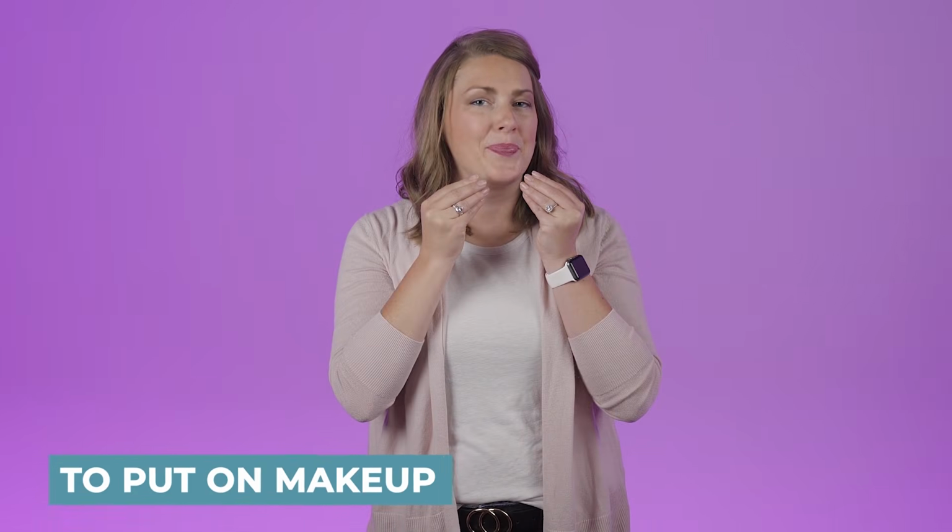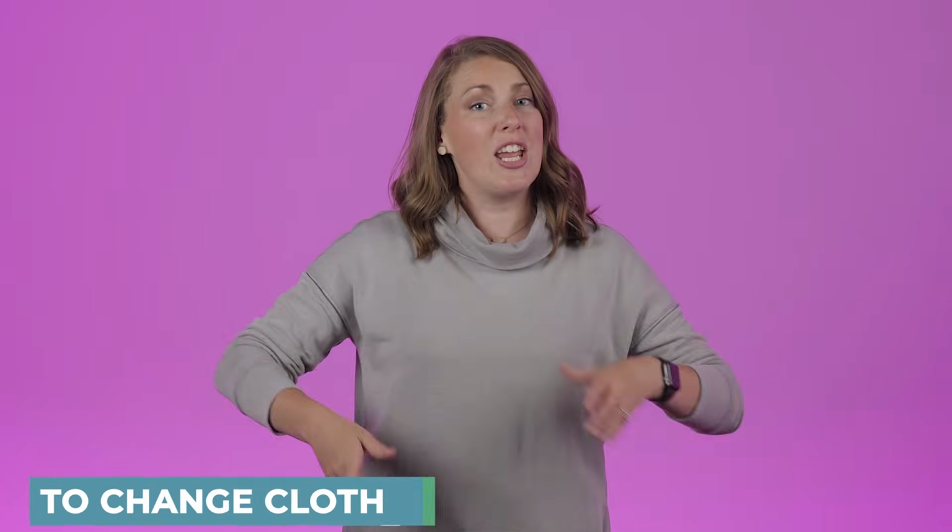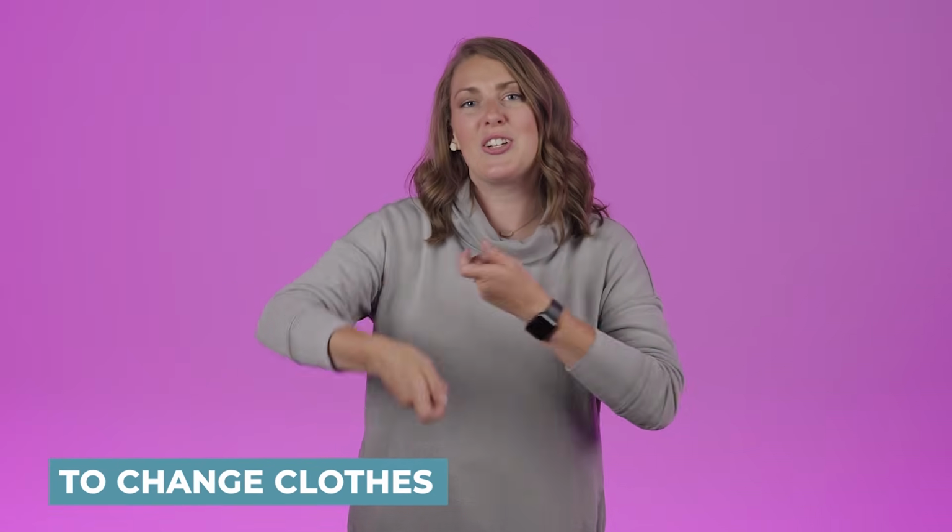Shave. You do a Y hand or an X hand, and you can show this on any part of the body that you might shave. Shave. To put on makeup. Pretend like you have makeup in your hand and you're putting it on. Put on makeup. To change clothes. You're signing the word clothes and then switching them out. To change clothes.